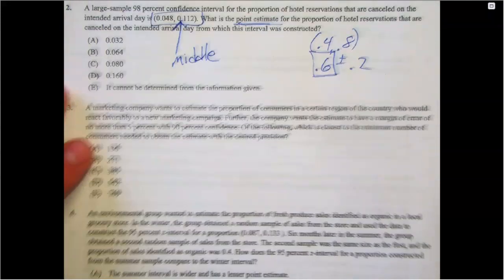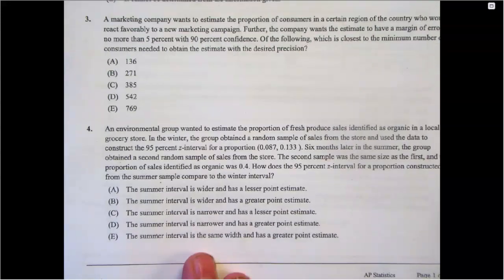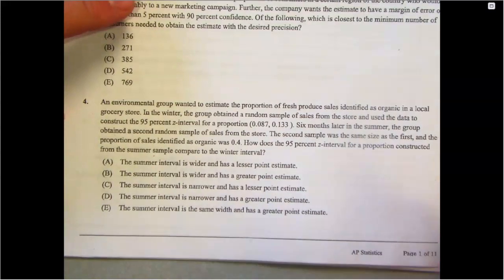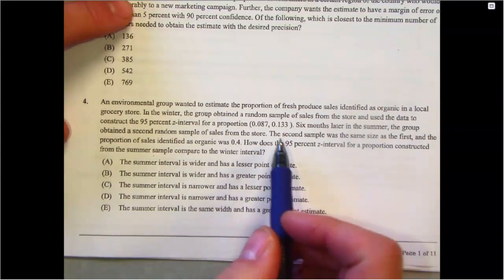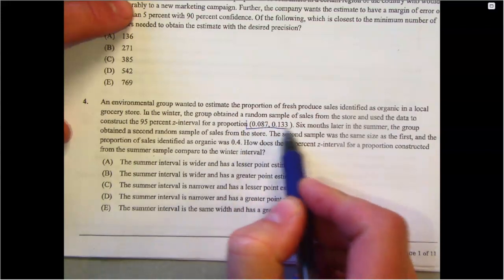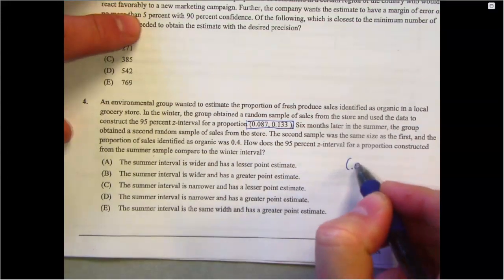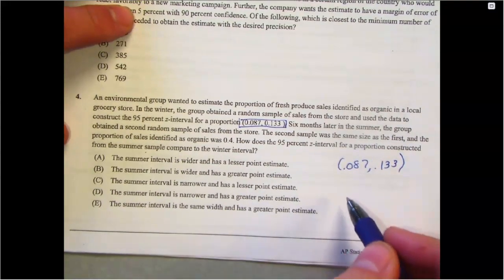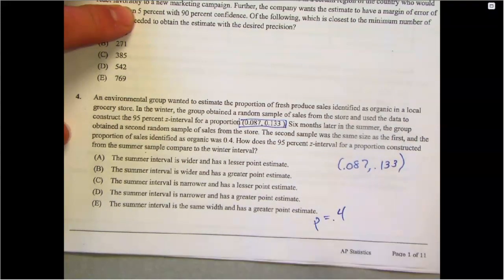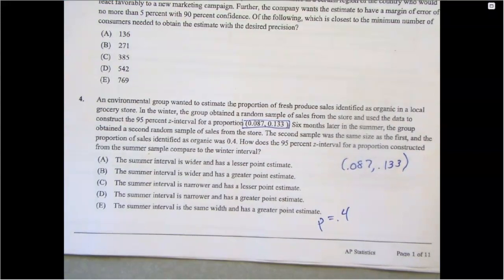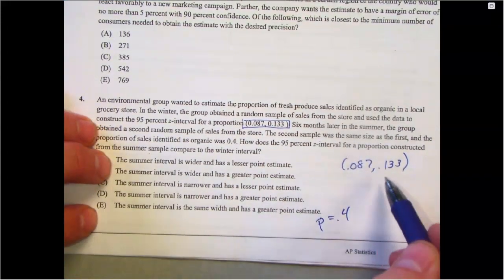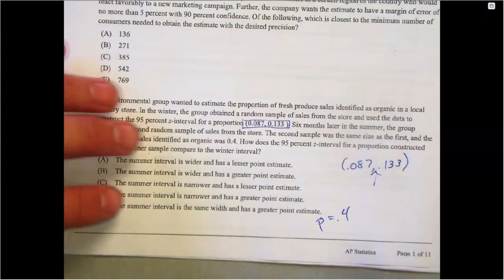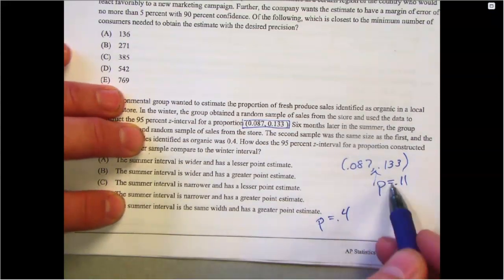I think 3 is fairly straightforward. 4, I think, is a jerk. So let's look at 4. They give you a 95% confidence interval here, 0.087 to 0.133. Then in the next one they tell you, I know p is 0.4. And they ask, what happened to the point estimate? What's going to happen to the width? The point estimate is what's right in the middle of those two numbers, which is 0.11. So the point estimate here is 0.11. The point estimate here is 0.4.